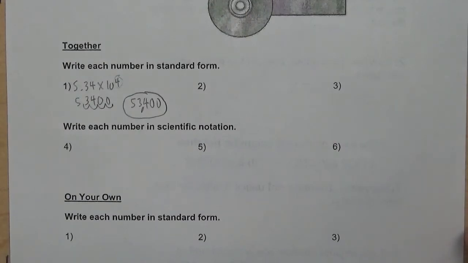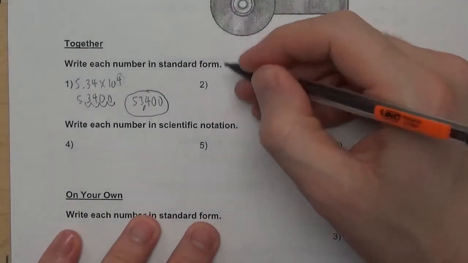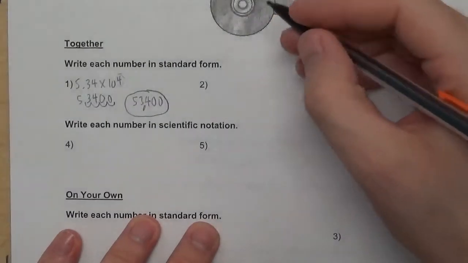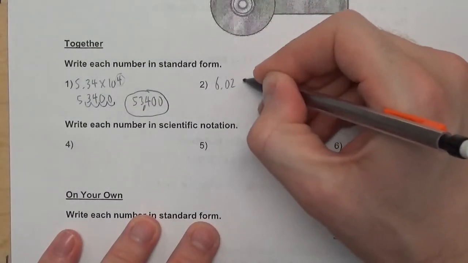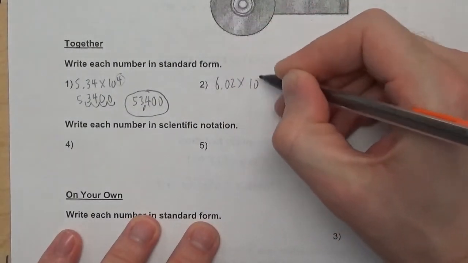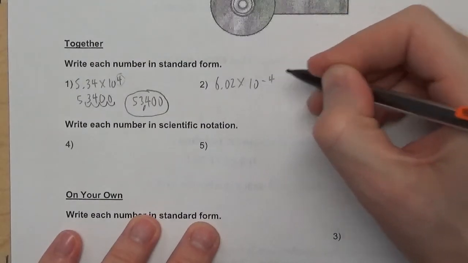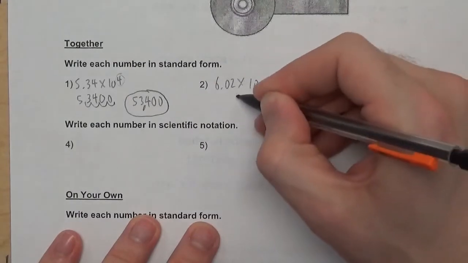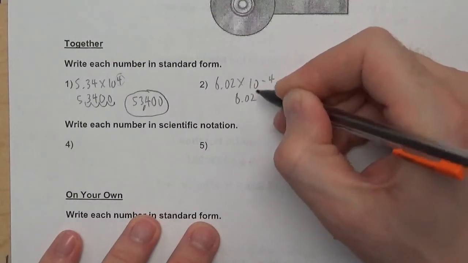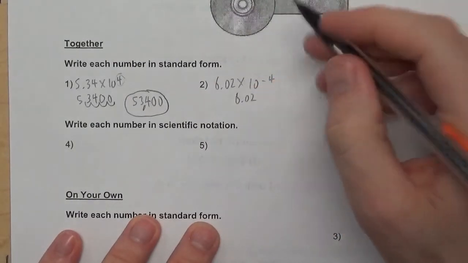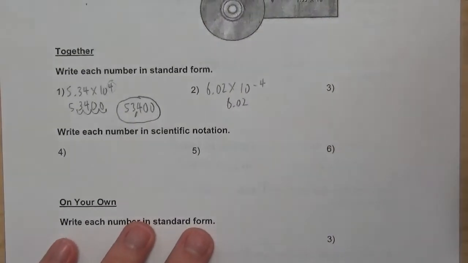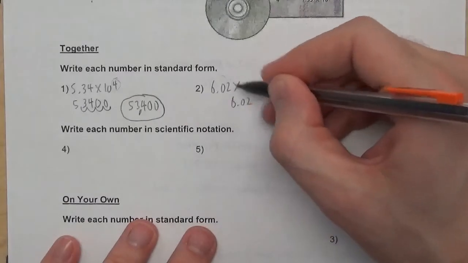Number 2, we're going to write as 6.02 times 10 to the negative 4th power. So this time it's a negative 4, so it's 6.02. We're going to move this decimal 4 spaces, but this time to the left, because we're going to make this a smaller number than it used to be, or a smaller number than the coefficient is. We're going to make it less.